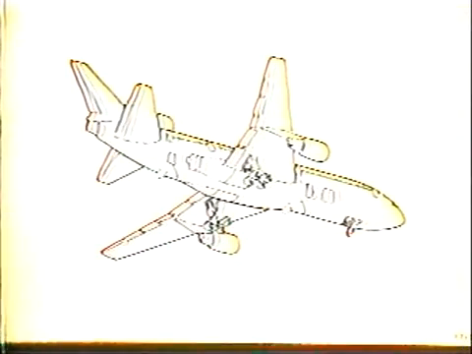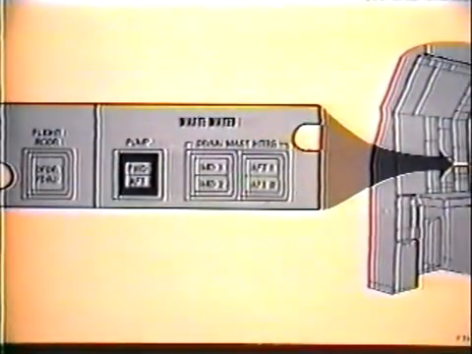Drain mast heat. Two wastewater drain masts are located on the underside of the fuselage to drain the galley and lavatory sinks. Each drain mast contains 2 heating elements. The masts are heated to a rather high temperature and are labeled hot, do not touch. The wastewater panel is located on the second officer's panel.